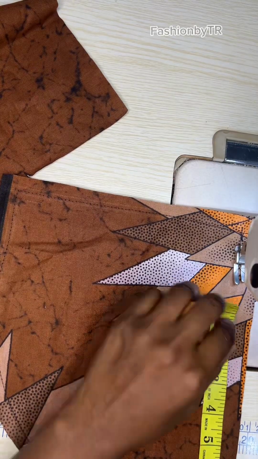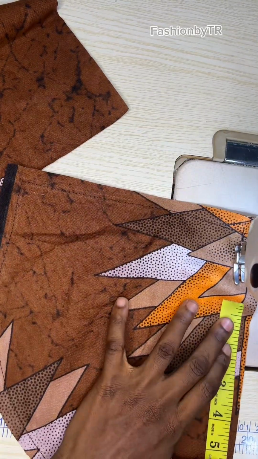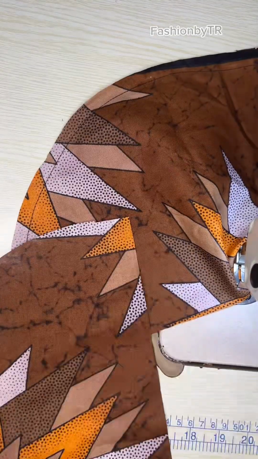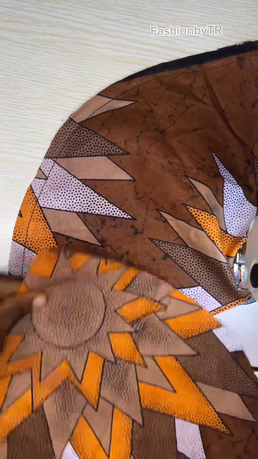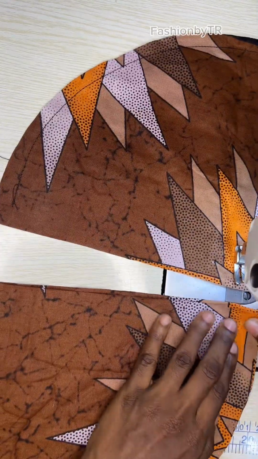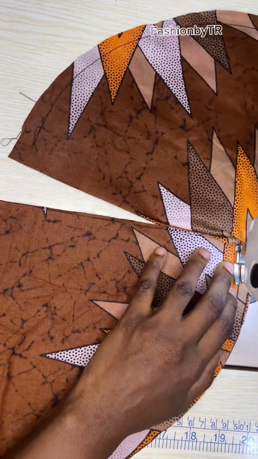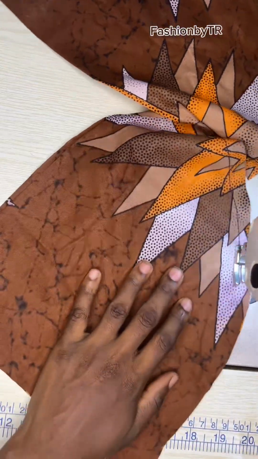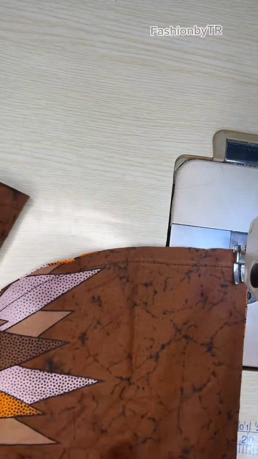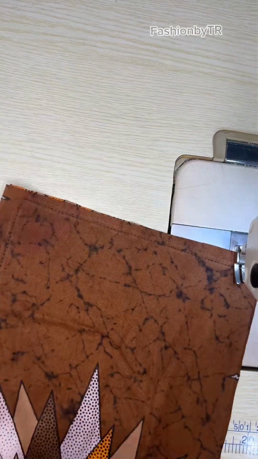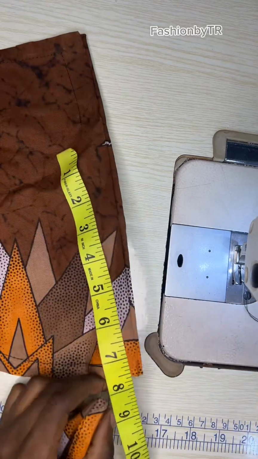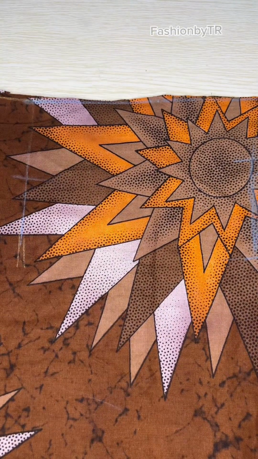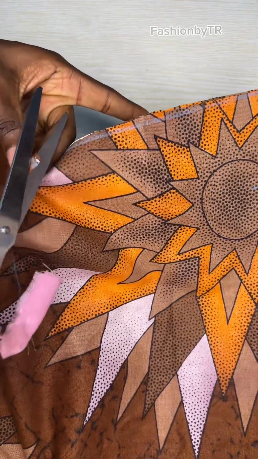Then I fixed the pockets, as you can see. I notched the point where I was going to fix my pockets, the half length.